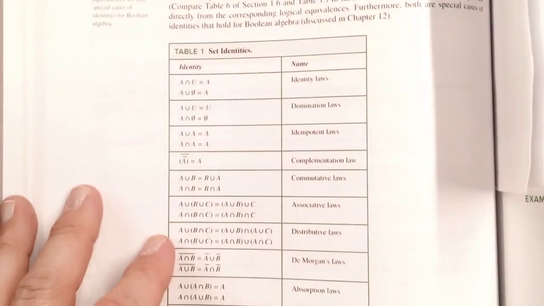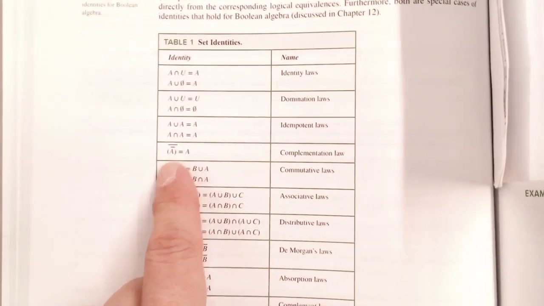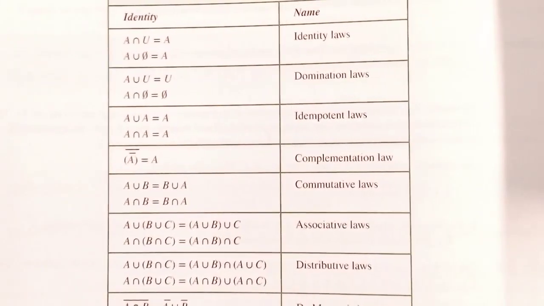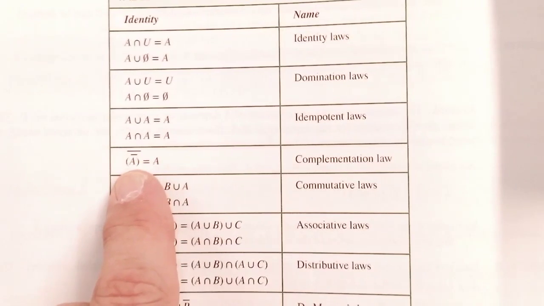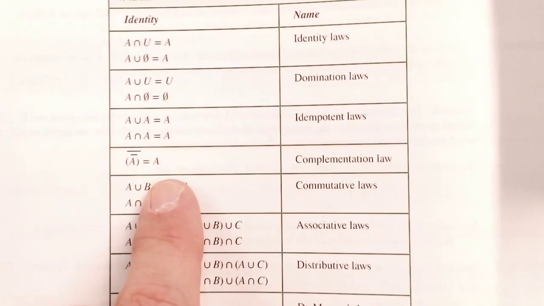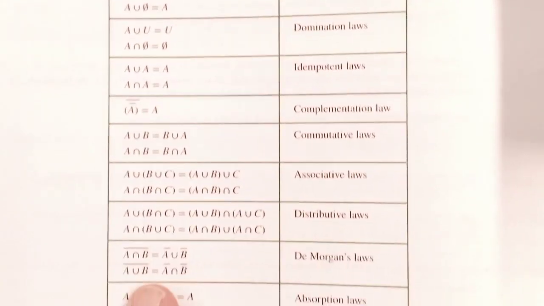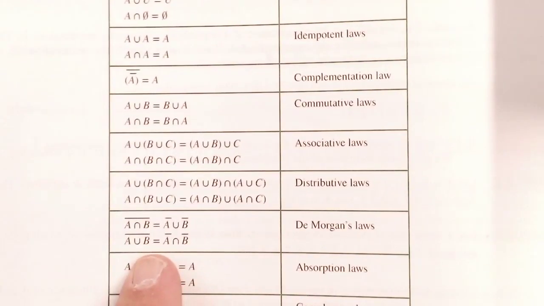All of them. Our double negative rule: not not P is P. Complement of the complement is the original set. Hey, look. De Morgan's rules.